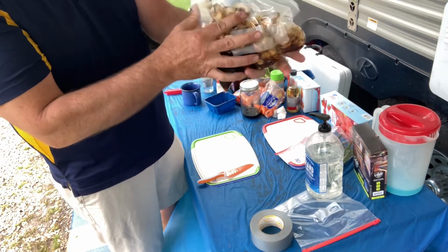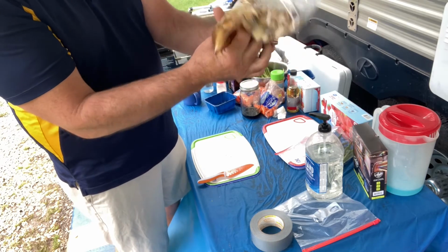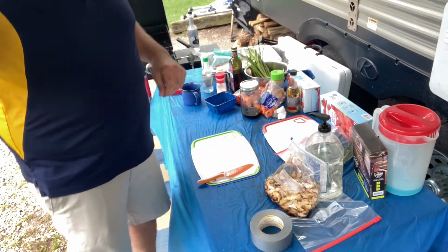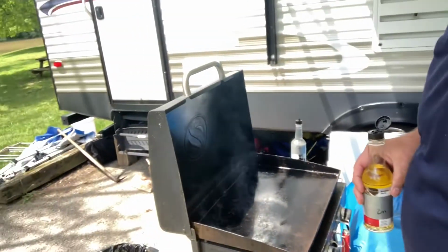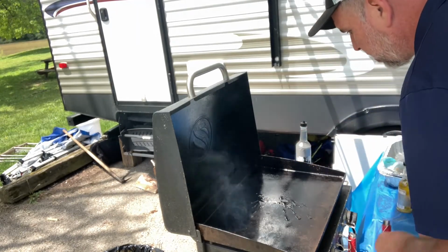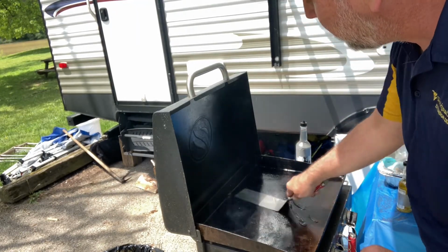And we're going to let that set for just a minute while we fire up the grill and get things started. So we have our grill going. The grill's hot. Put down just a little bit of oil. Spread that around.